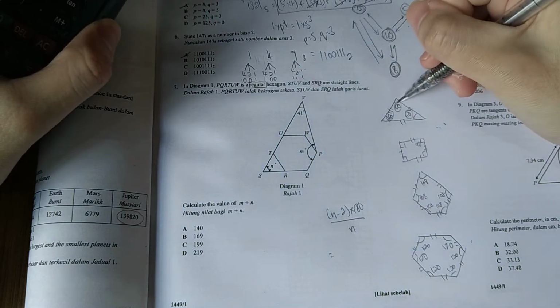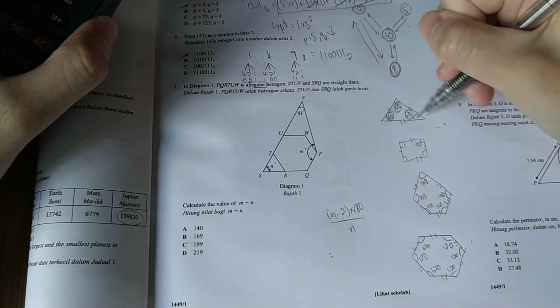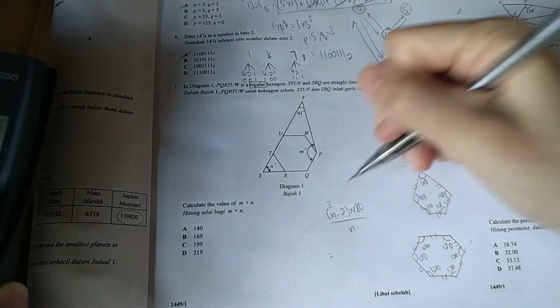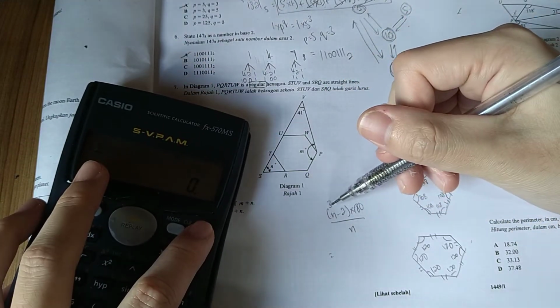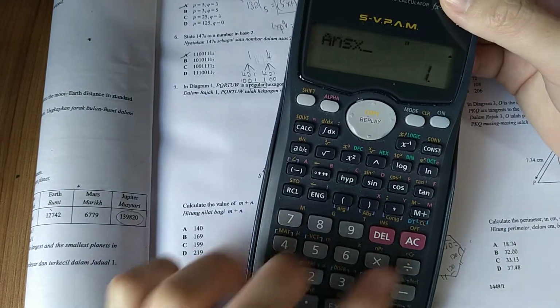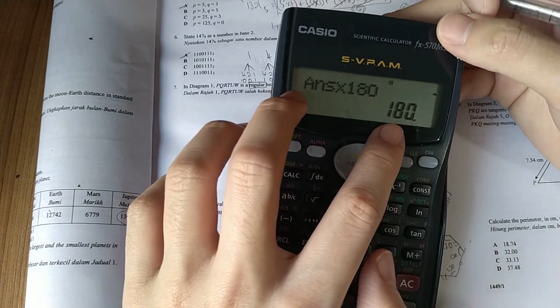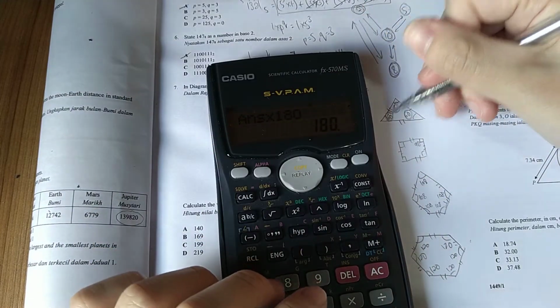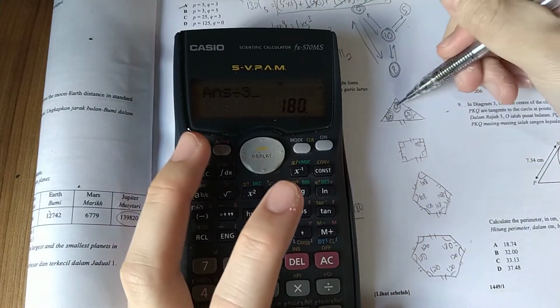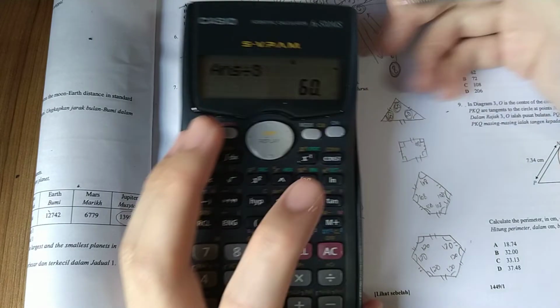So the interior, it means you want to know the sum of all the angles inside the triangle. So you just put N equals to 3 lah. So you just tekan 3 minus 2 times 180. So you get 180. It means that the total sum of interior angles is 180. But you can divide by 3 because it's all equal, right? So when you divide by 3, you get 60, 60, 60.